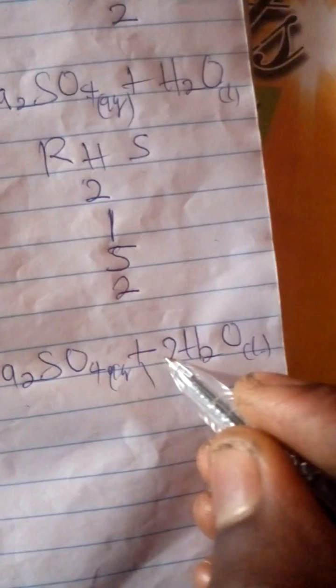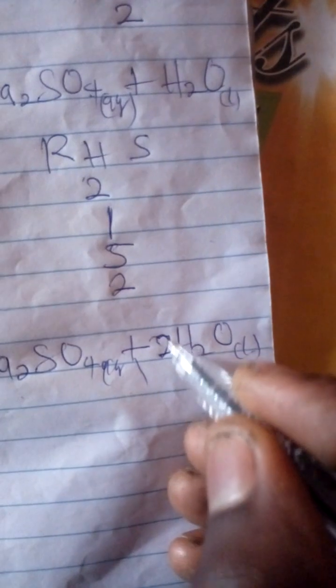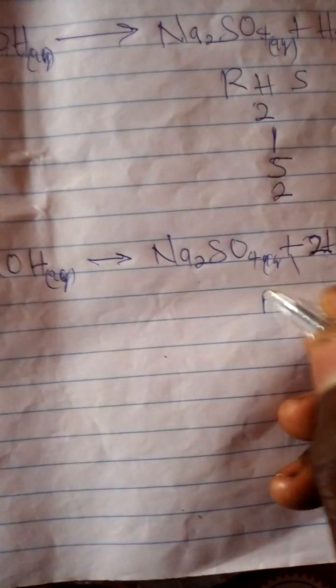So if I had 2, see where I'm adding 2 to this water, now my hydrogen will be 4 and my oxygen is 2. So let's see whether the equation is balanced now. Please always use this if you don't master it. So always use this to know whether your equation is balanced.